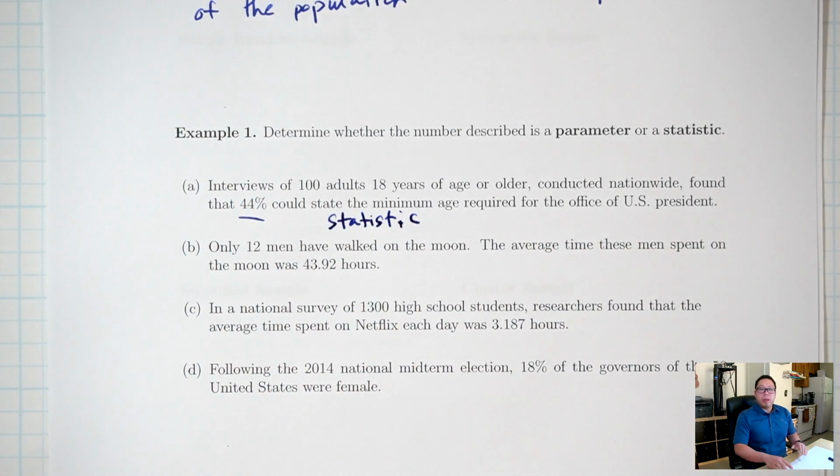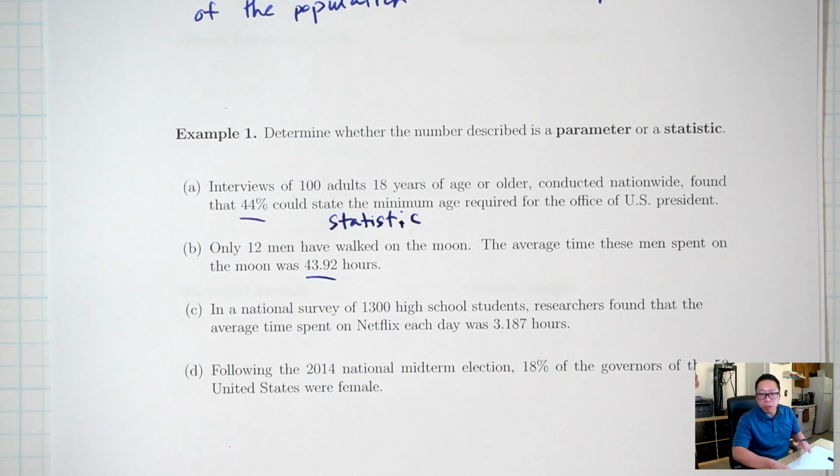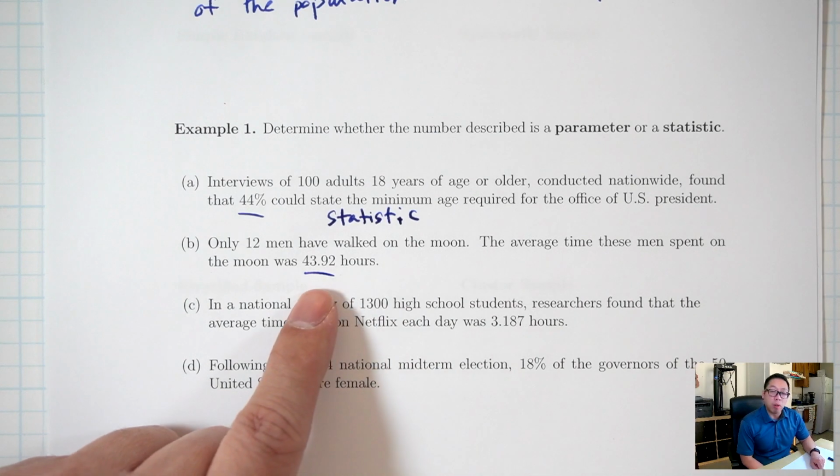Part B. Only 12 men have walked on the moon. The average time these men spent on the moon was 43.92 hours. The number I care about here is that 43.92. And the question is, again, did I get this number by asking everybody in the population, or did I get this number by asking a sample, a smaller sub-collection?